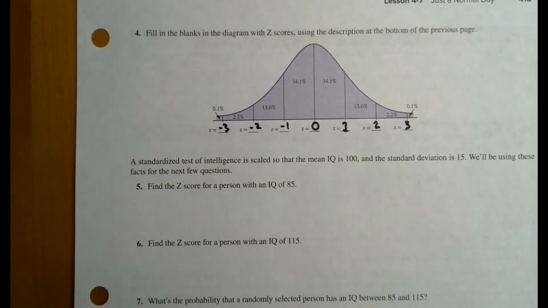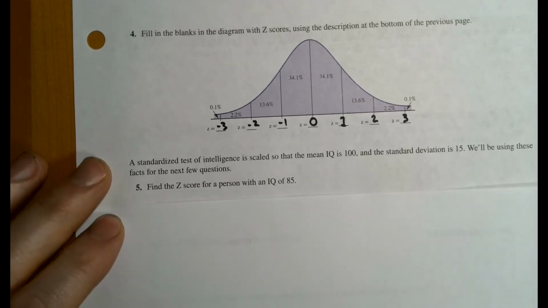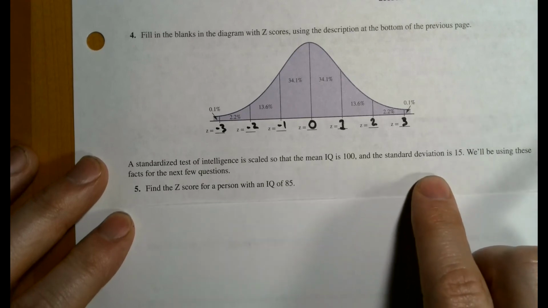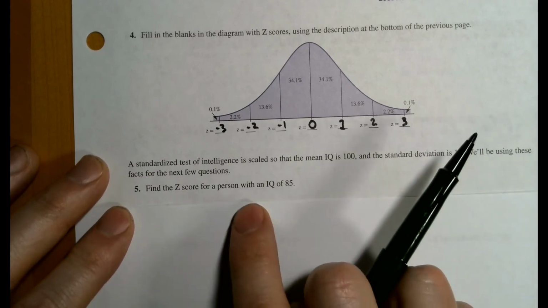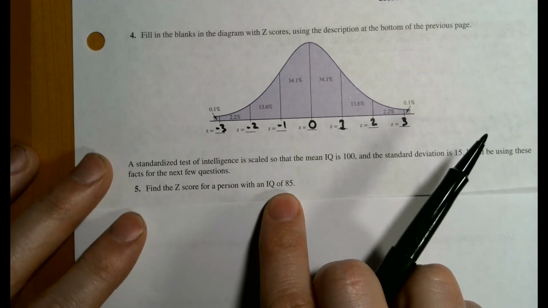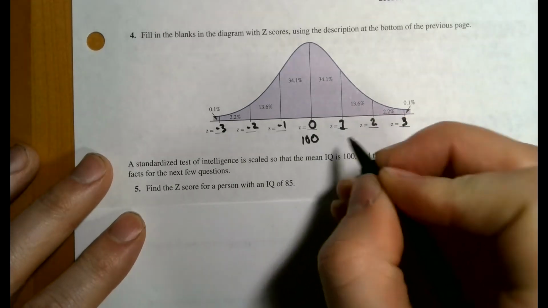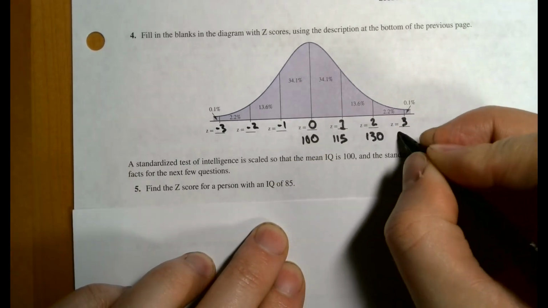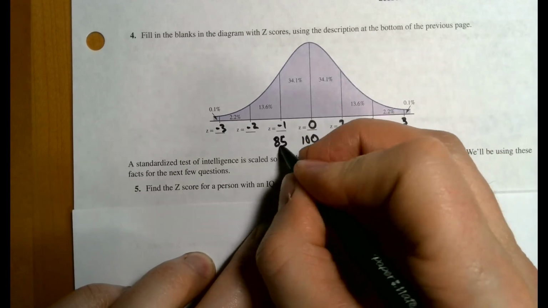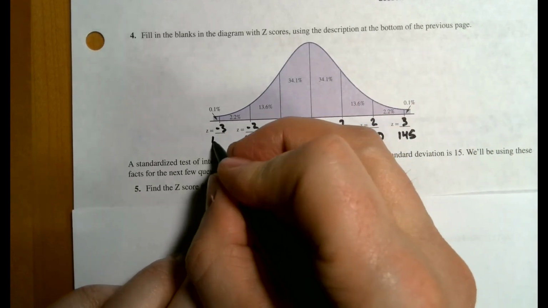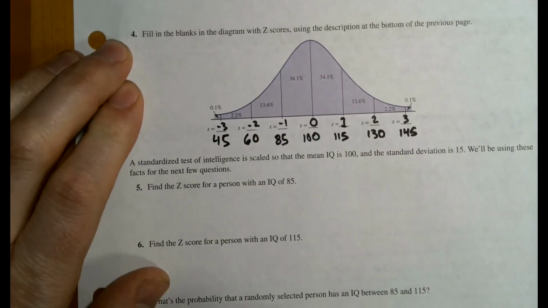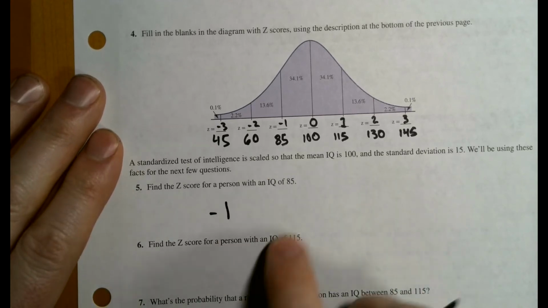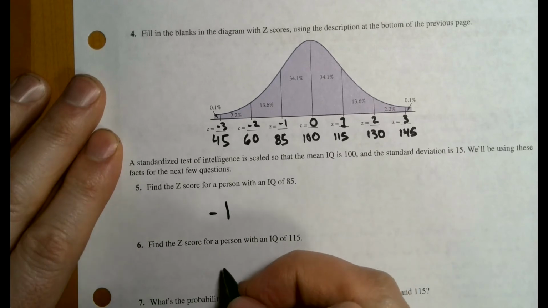So let's apply this. Turns out standardized tests of intelligence are scaled to an IQ of 100 with a standard deviation of 15. So find the z-score for a person with an 85. Well, if I know that this was the mean, and that was 0, and then I added 15, I know that this would be 115, 130, 145 above, and subtracting, I get 85, 70, and 55. Oh, there's our answer. A person with an IQ of 85 would have a z-score of -1. A person with an IQ of 115 would have a z-score of 1.